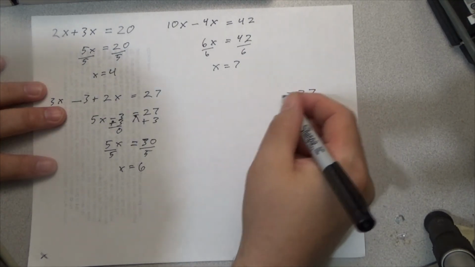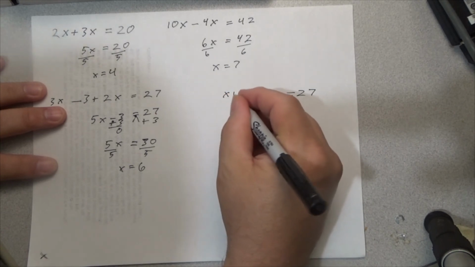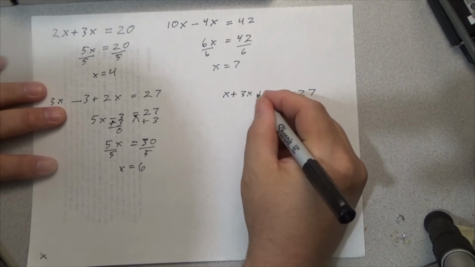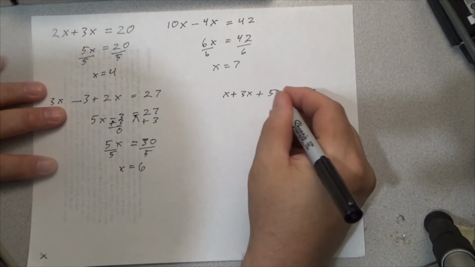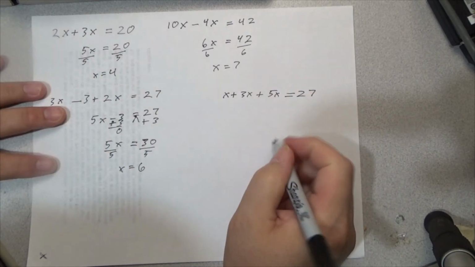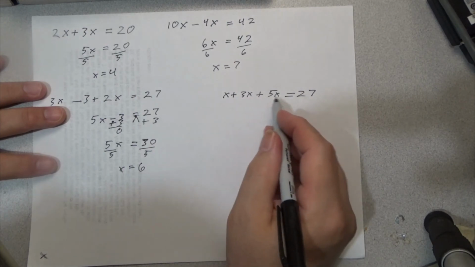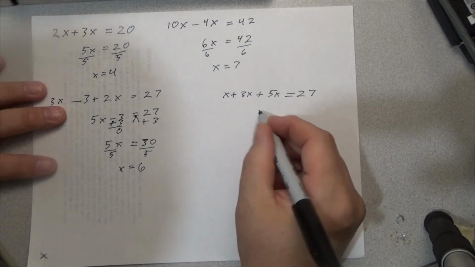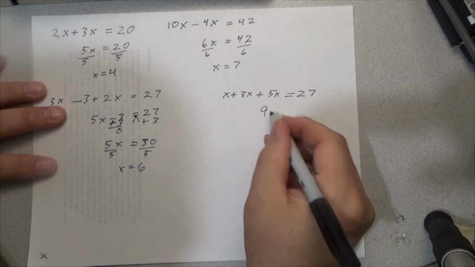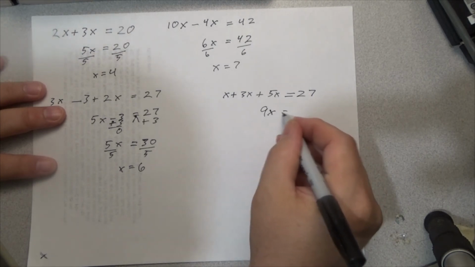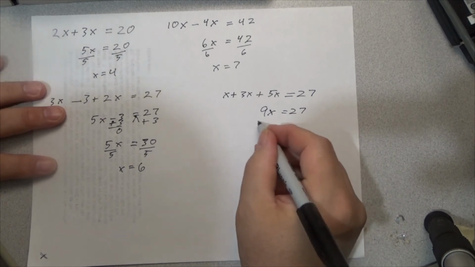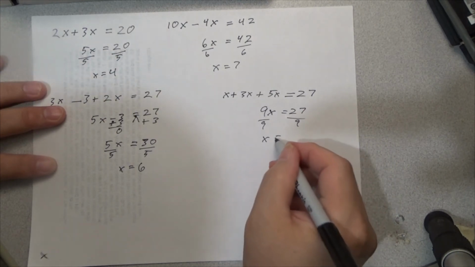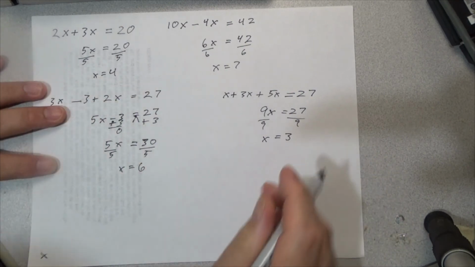But what are they? They are x plus 3x plus 5x. And they equal 27. So we add these all up. We would have 9x equals 27. Divide both sides by 9. And I would have x is equal to 3.